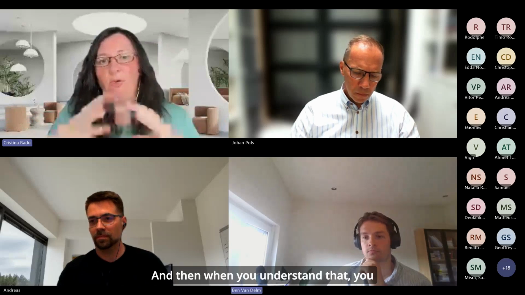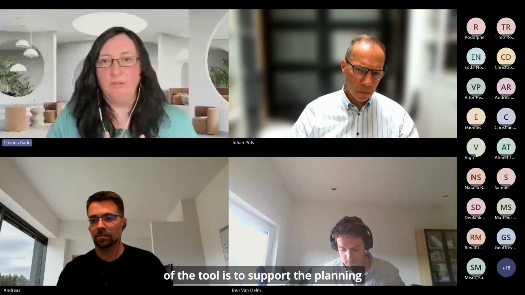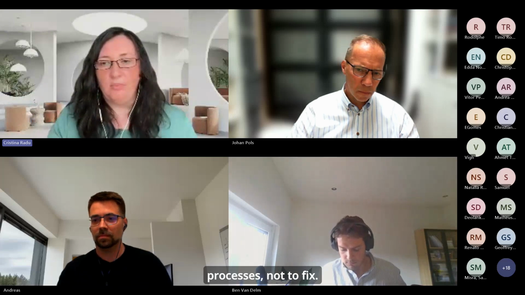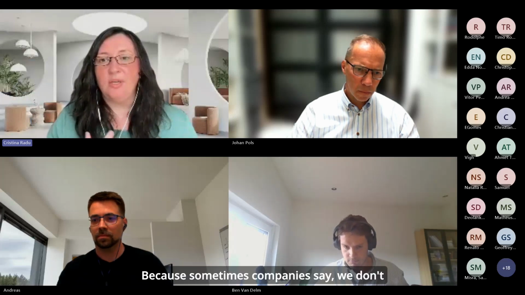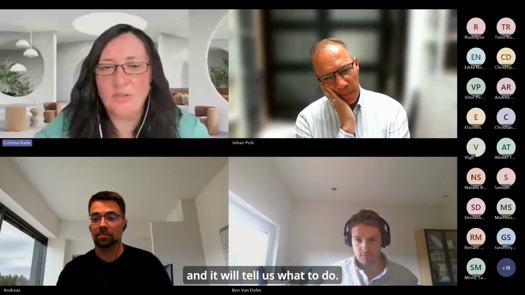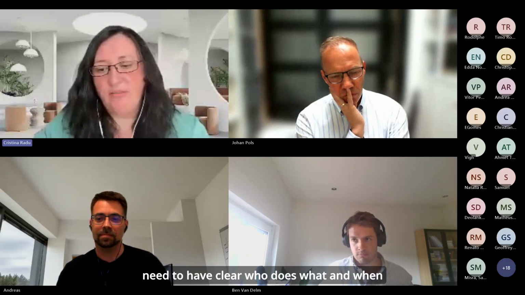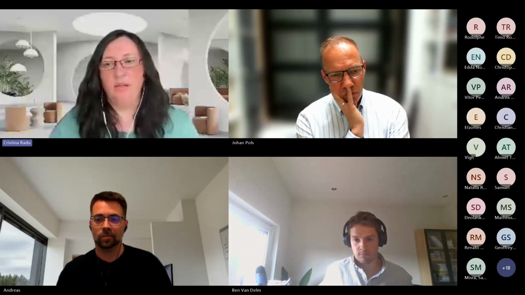And then when you understand that, you can also choose the right tool, because the role of the tool is to support the planning processes, not to fix them. Because sometimes companies say, oh, we don't know what we are doing with the planning, we'll do some mathematical optimization and it will tell us what to do. No, the tool is there to support, but you need to have clear who does what and when, and how a decision travels through your planning levels. So yes, that's the recommendation.